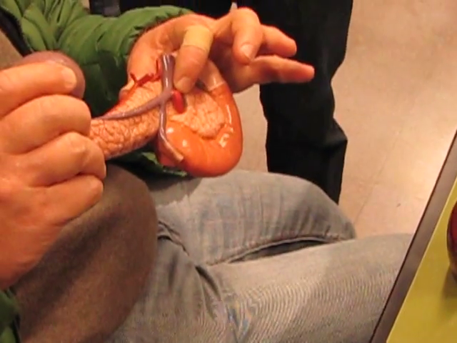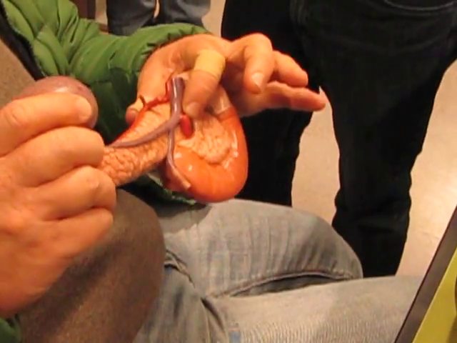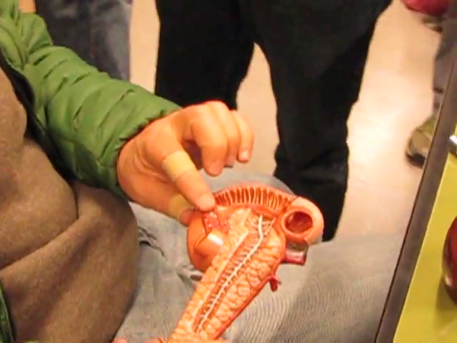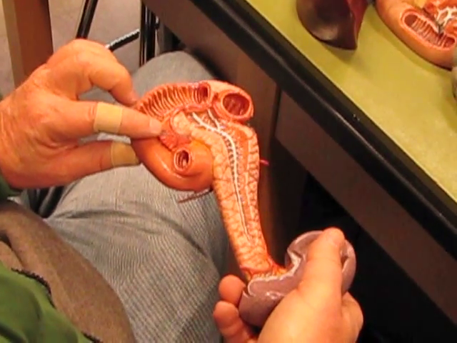There's a vessel that's really high up here. This is the superior mesenteric artery. It's coming off and going down. The vessel going alongside of it is the superior mesenteric vein.